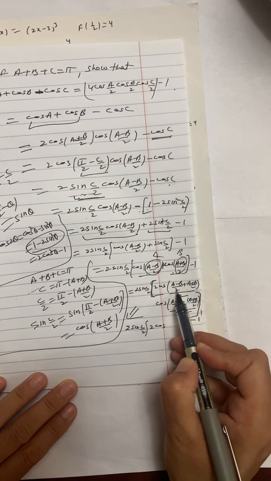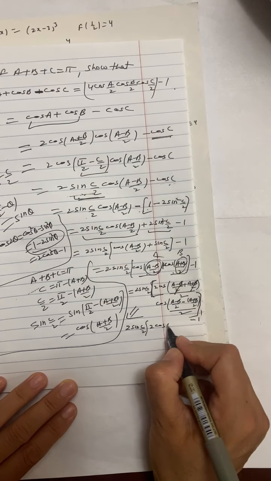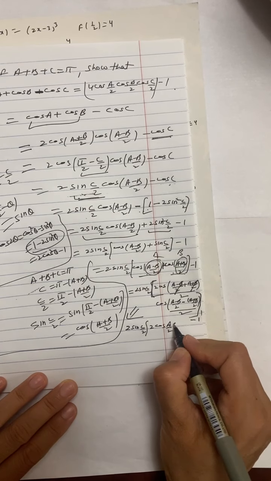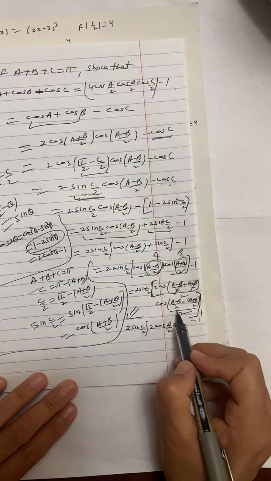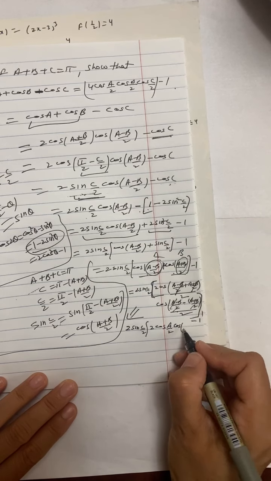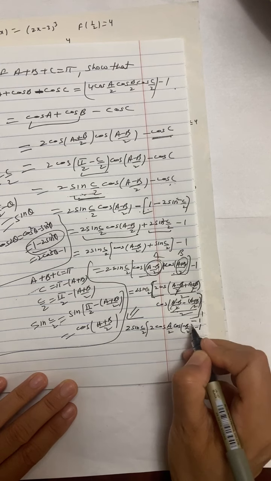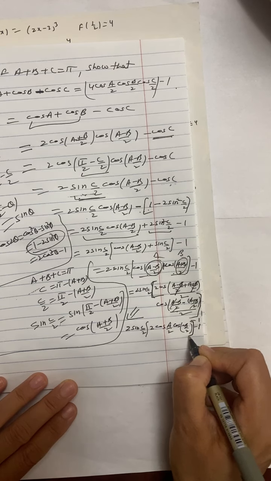Again, this is a over 2, this is minus b over 2, so that's going to get cancelled. So that is a over 2, okay? Now here we have cos a over 2 minus a over 2 will get cancelled, and I will get here negative b over 2 and then negative 1. Okay, this negative 1 is outside this bracket.